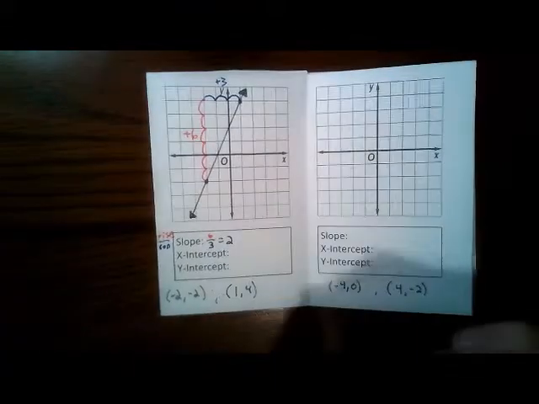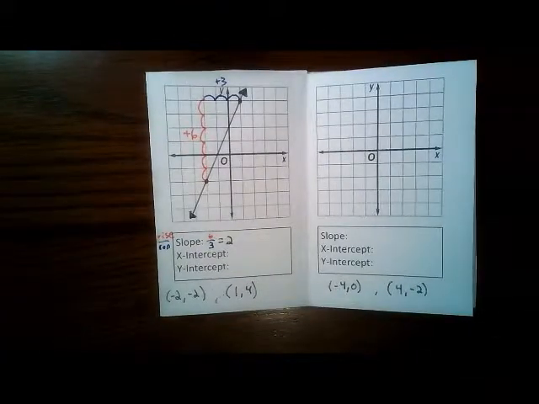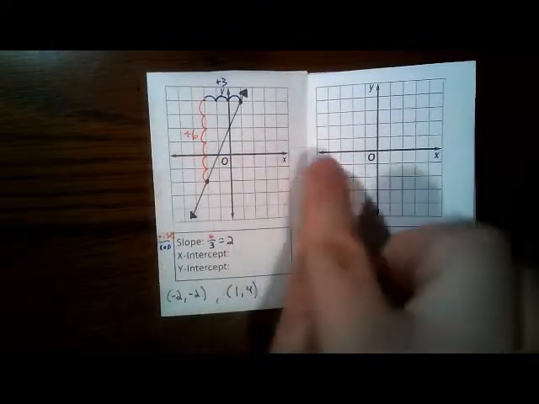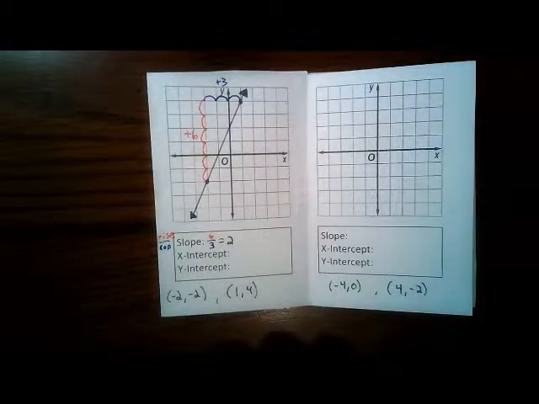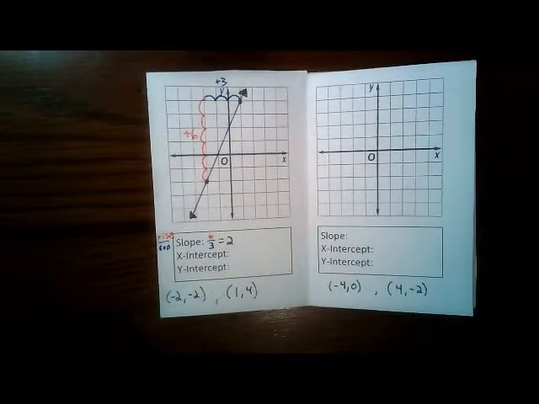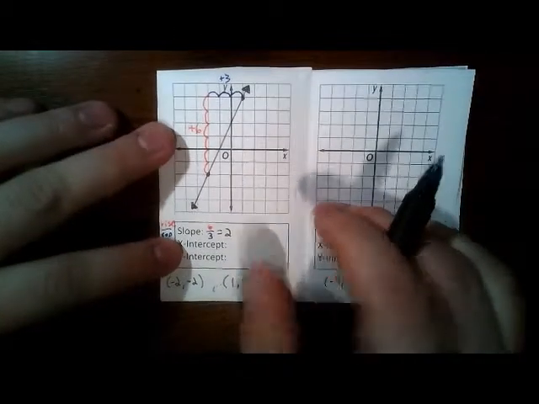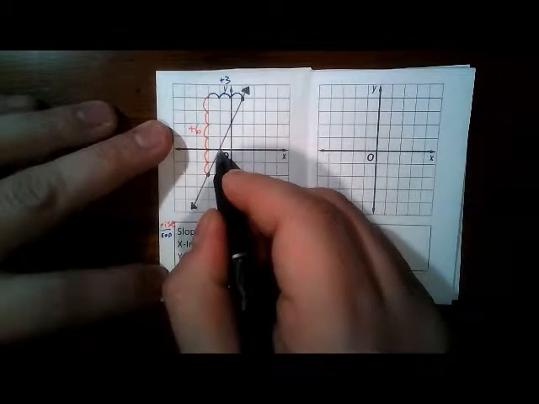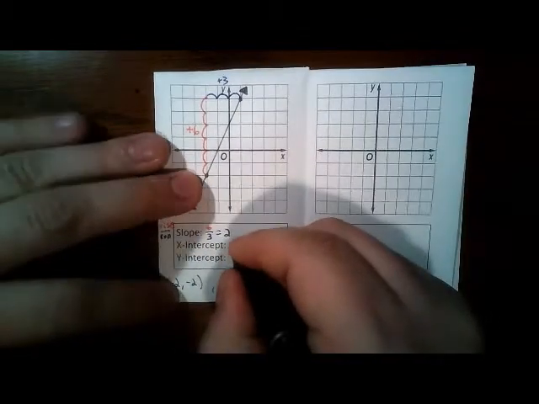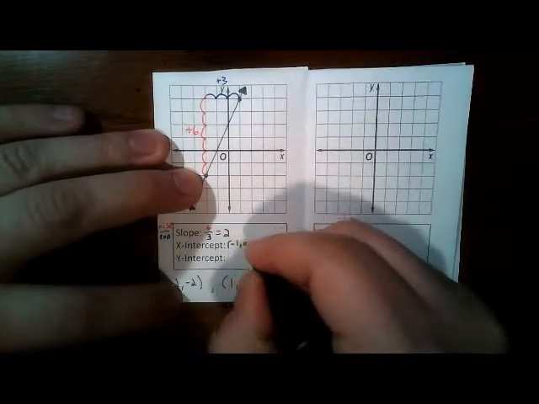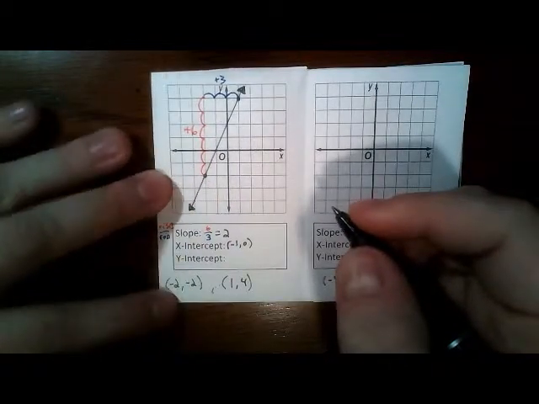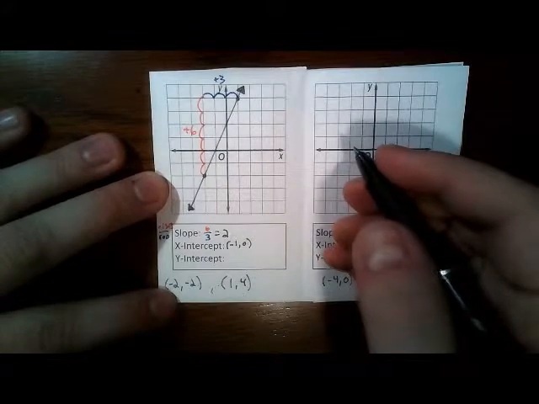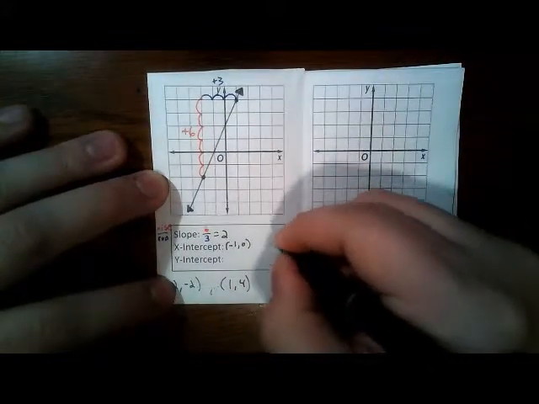But what we really want to practice, because you've had a lot of practice with slope, is finding the x-intercept and the y-intercept. So again, this is the x-axis, the y-axis. The x-intercept occurs when the y value is 0 and where the line crosses the x-axis. Here, it crosses at -1. So the x-intercept is the point -1, 0. Okay, that's the x-intercept there. Or you could say the value of the x-intercept is -1.